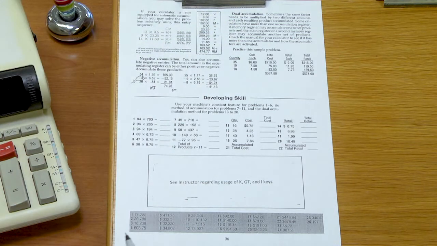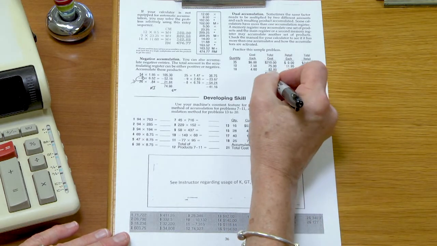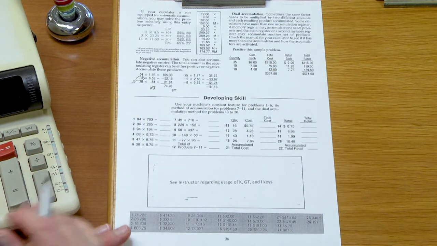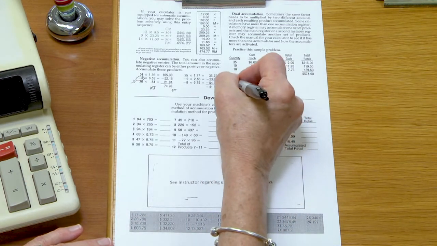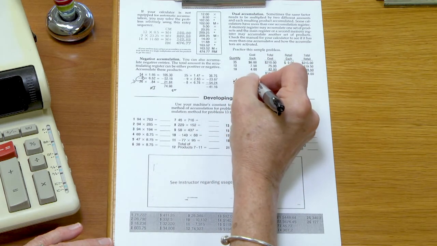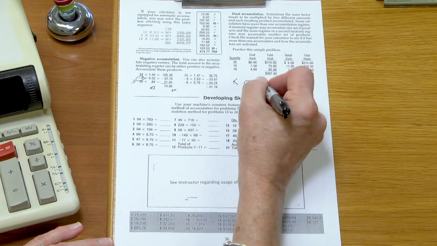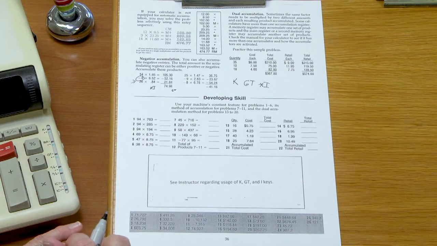It's called dual accumulation. Dual. What does that mean to you? Dual. 2, right? So we're going to accumulate 2 totals working on this problem at the same time. But we're going to use some keys that we've already used before. We're going to use our K key. We're going to use the grand total key. Remember I told you to practice grand total and memory key? We're going to use all 3 of those features together right now.